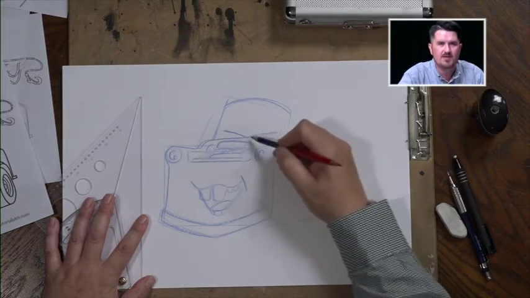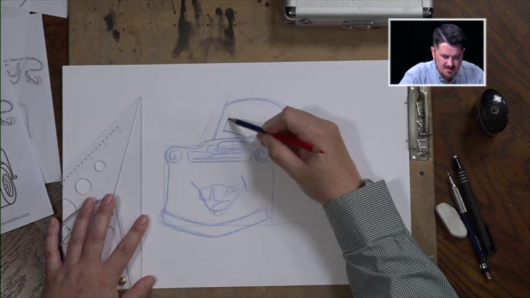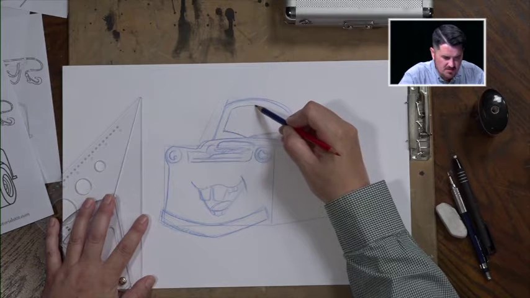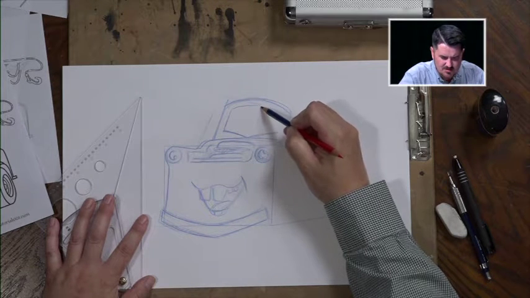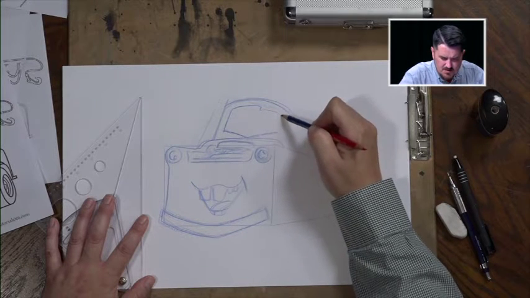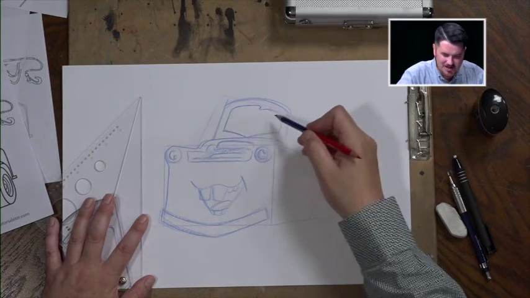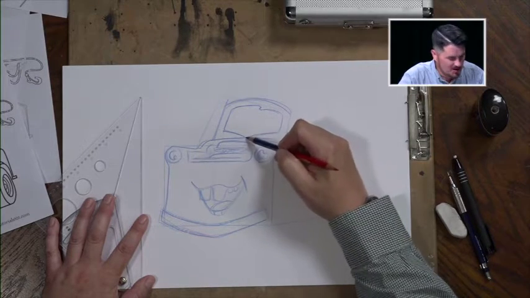So it looks almost like a V, okay? Once you have the V, follow this line going up and you're going to create the shape of Mater's eyes. His eyes are inside of the front window pane of the car, okay? So the windshield. I don't know why I called it a window pane, but that's okay. You know where I'm talking about.